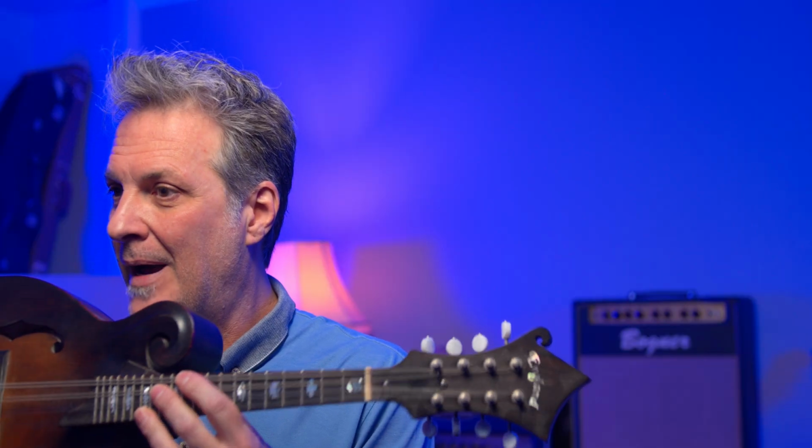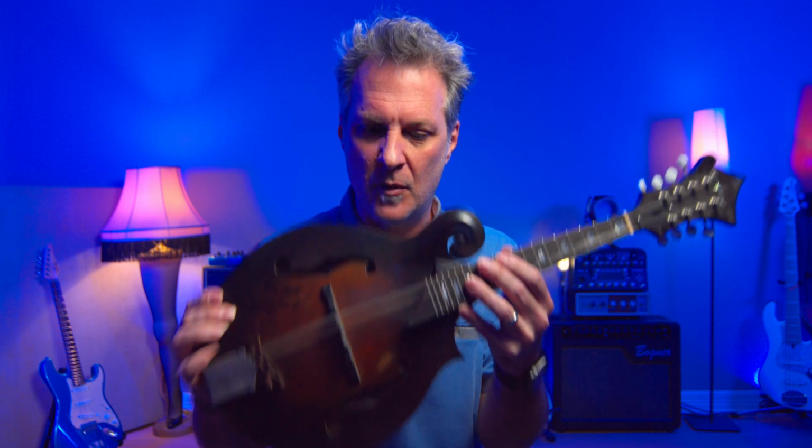Now, one of the things about mandolin that's important, the reason I did it, is because they're kind of small, there's not a lot of bass, but there's a lot of bark to the pick attack. Like, they really do bark and yell off of the front of the soundboard.